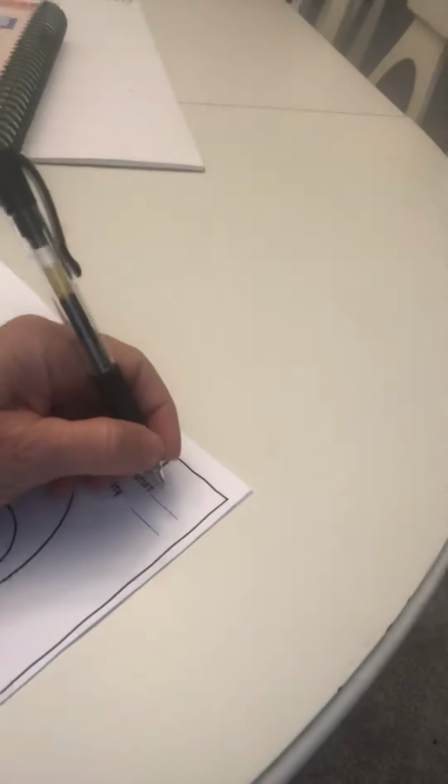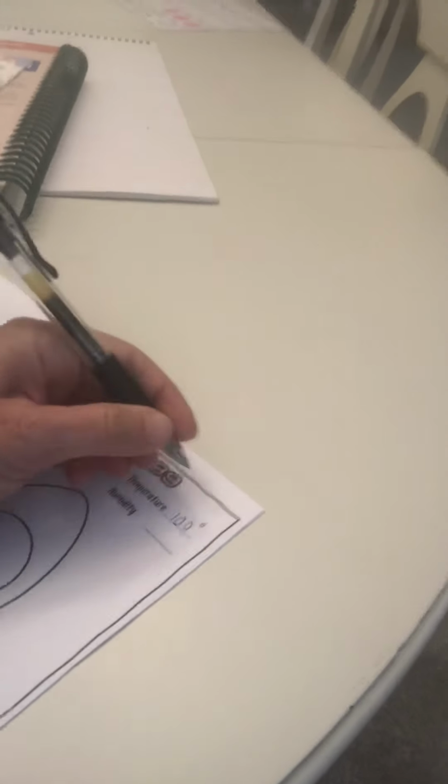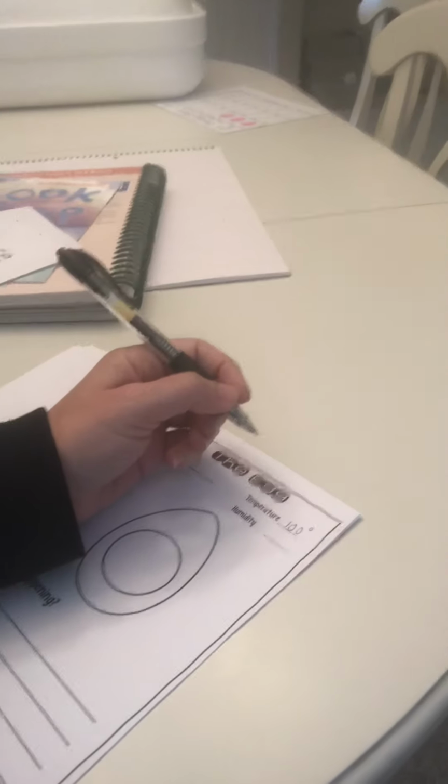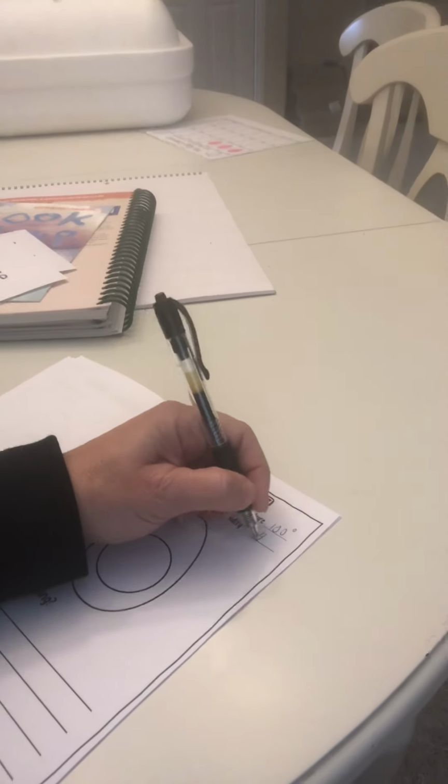This is what my journal looks like. Your journal can just be anything, really. You can write it on just a white piece of paper, draw a picture of what it looks like, write down what day it is. So I'll show you what I'm writing right now. Today is day 3, temperature 100 degrees. You can see that, yeah. And the humidity is 48.